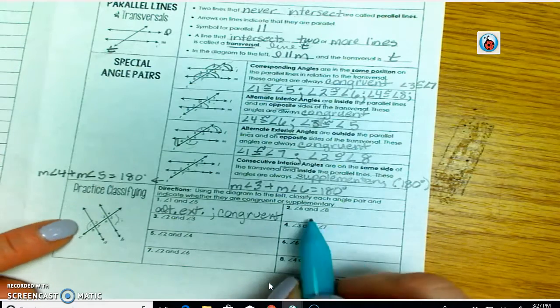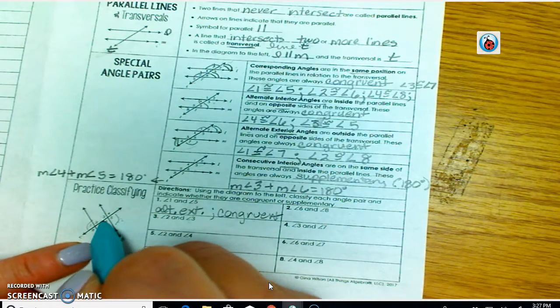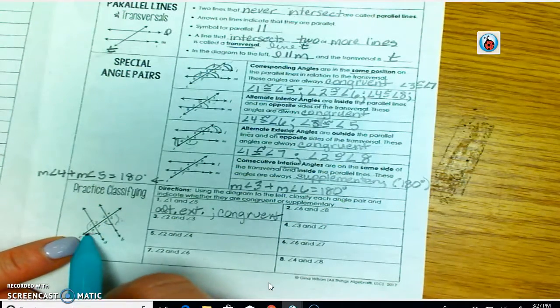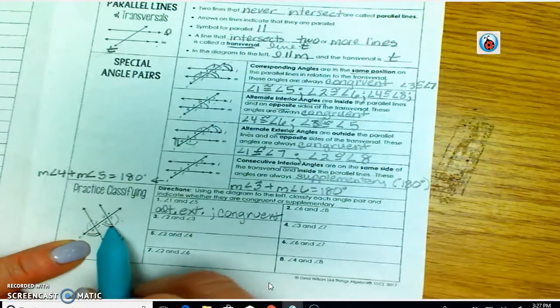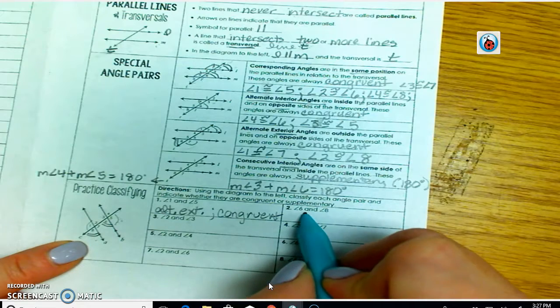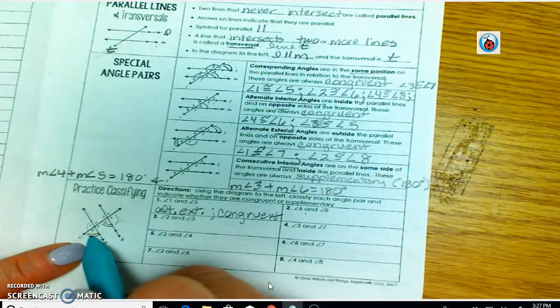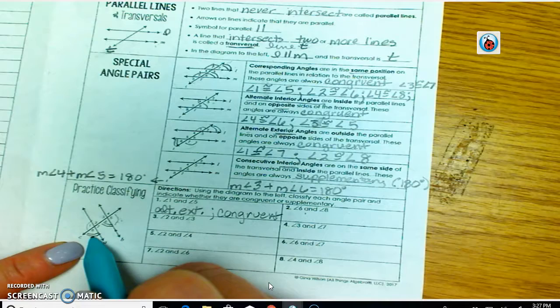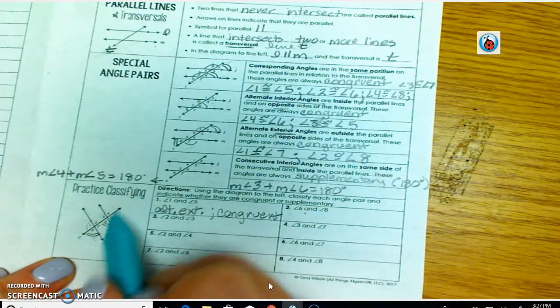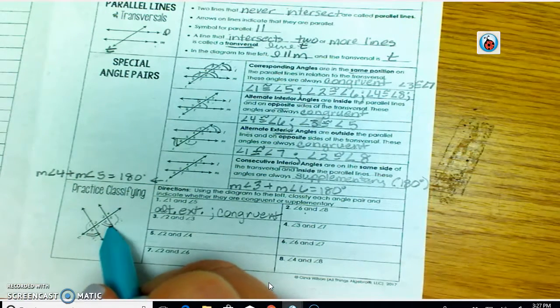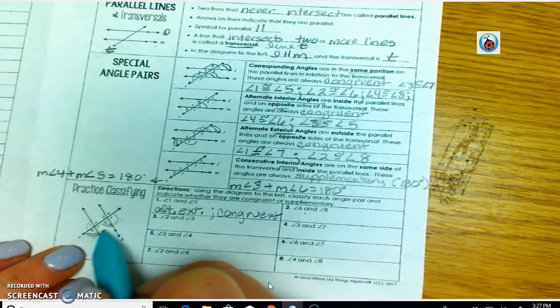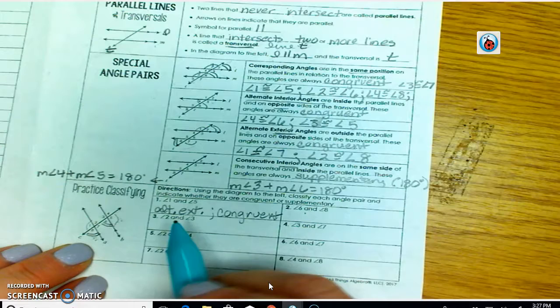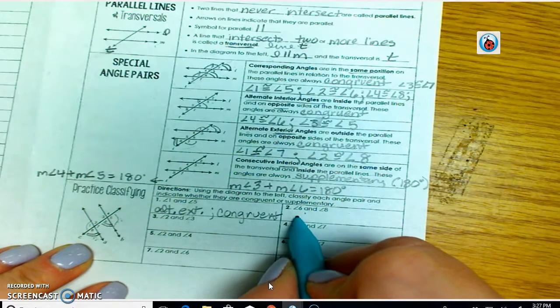Okay, let's do one more. Angle 6 and angle 8. I'm going to do two arcs there. Angles 6 and 8. And these are on the same side of the transversal. Here's your transversal, and they're both in the same position. So in this case, they're both below the parallel line, kind of sideways, but they are congruent.